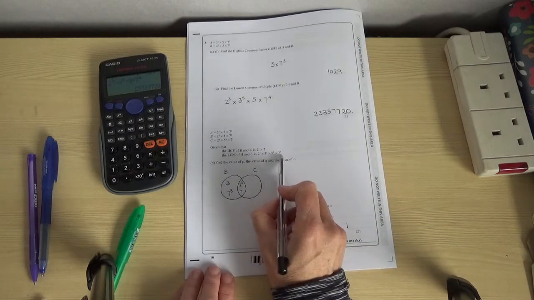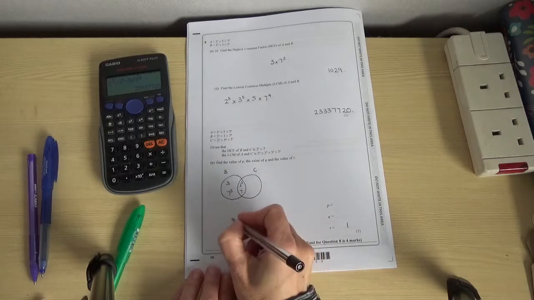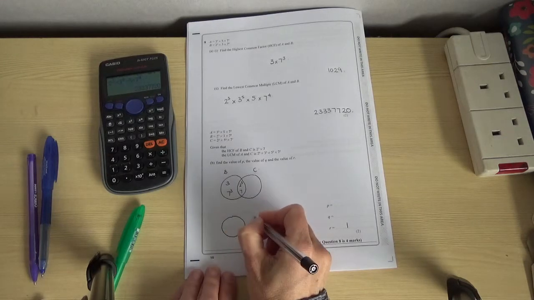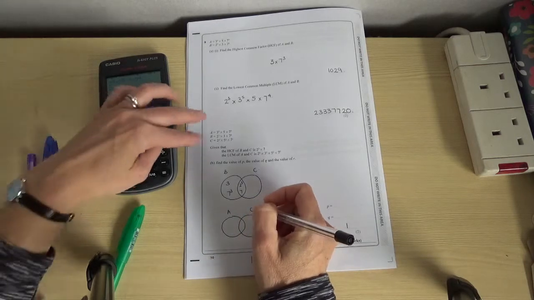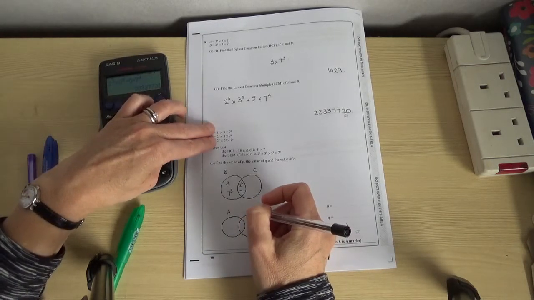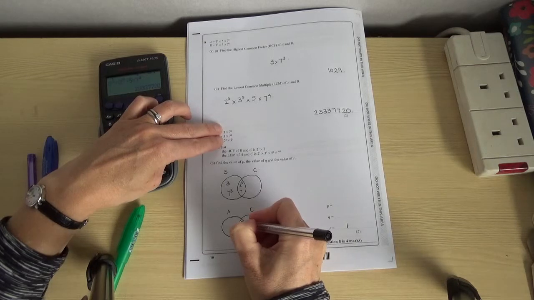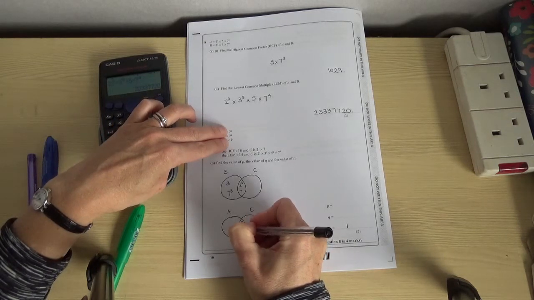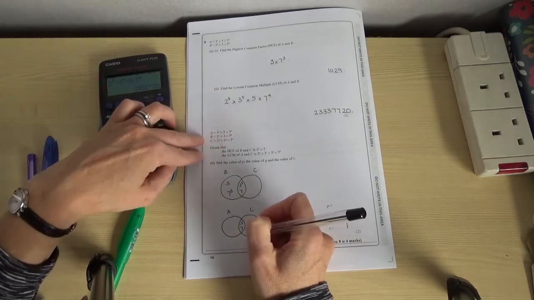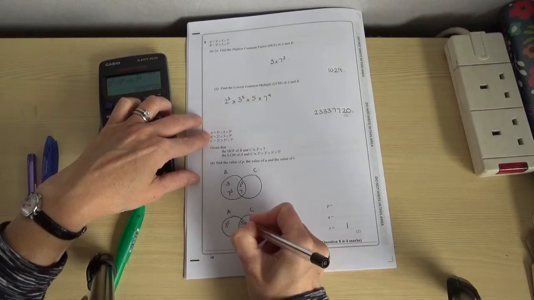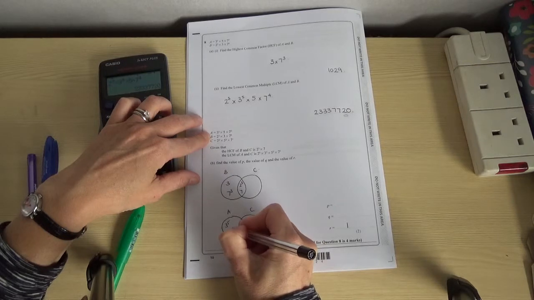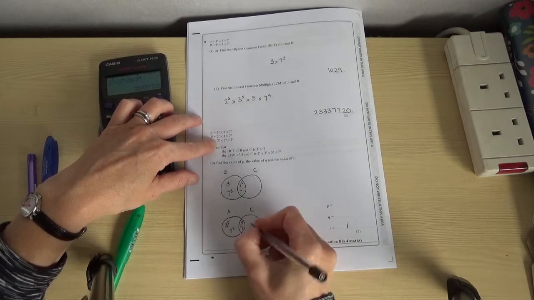Lowest common multiple of A and C, so what have they got in common? Well, they've both got a 5 and they've both got a 7. Otherwise, A's got 3 to the 5, 5, 7 squared, 7 cubed.